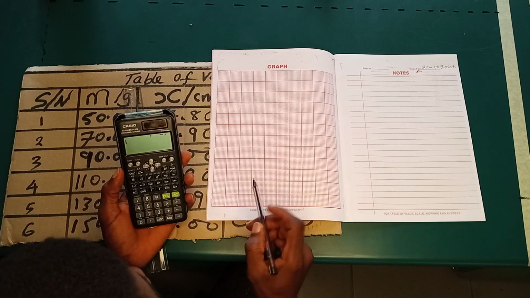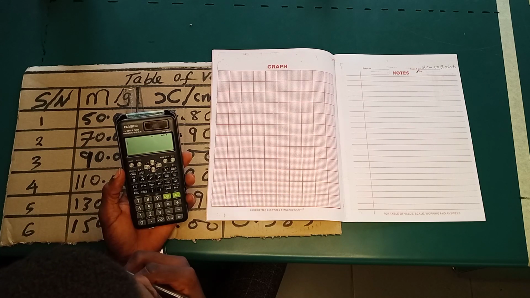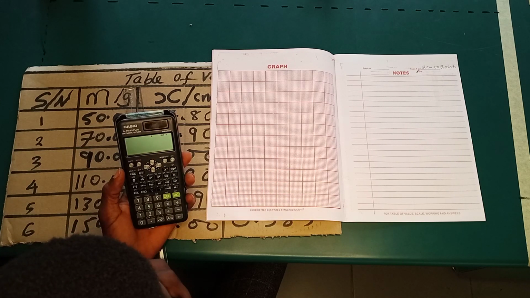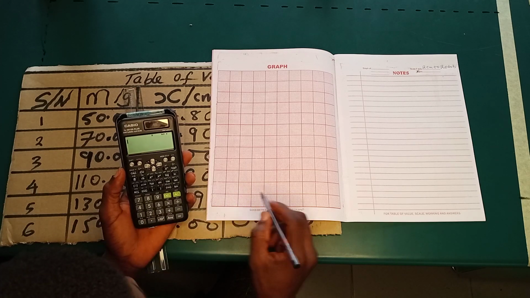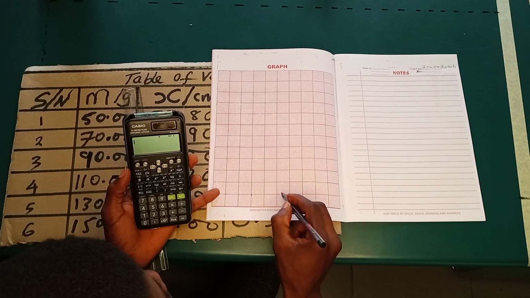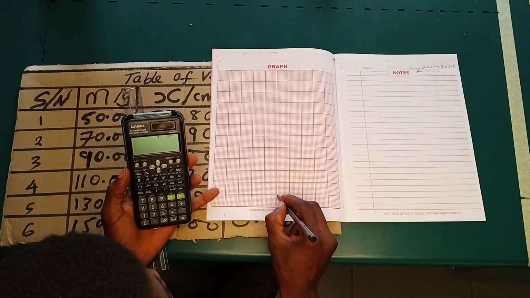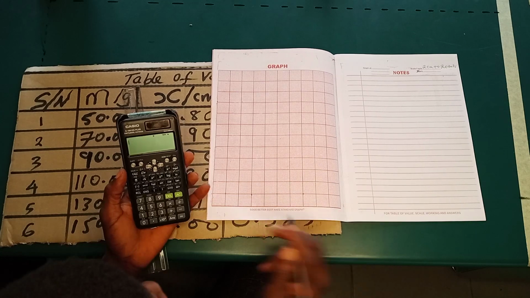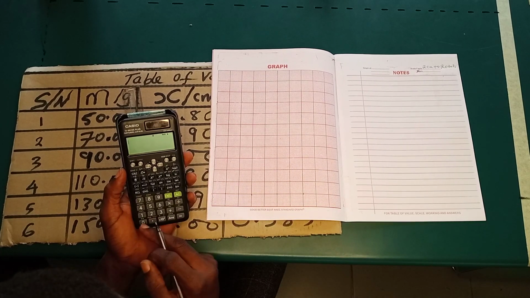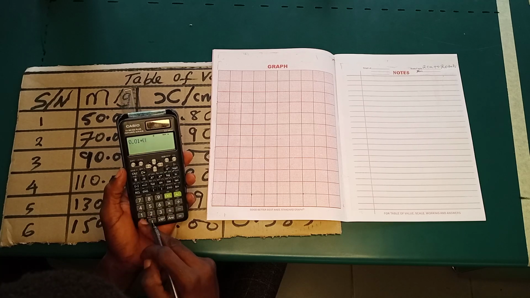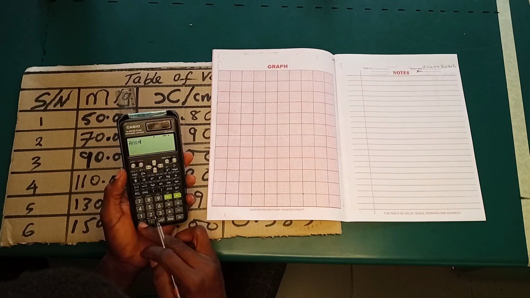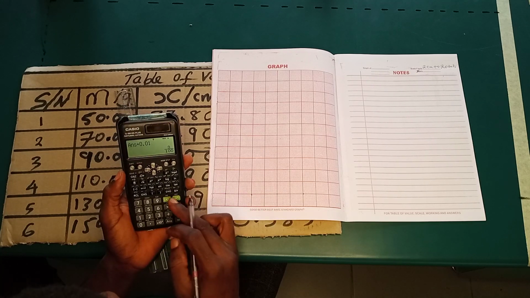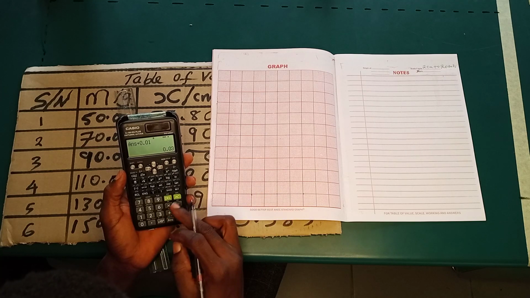Okay, can we say 4 cm to 0.01? So 0.01, 0.02, 0.03. So we say 4 cm to 0.01. 0.01 plus 0.01 will give us 0.02, plus 0.01 will give us 0.03.